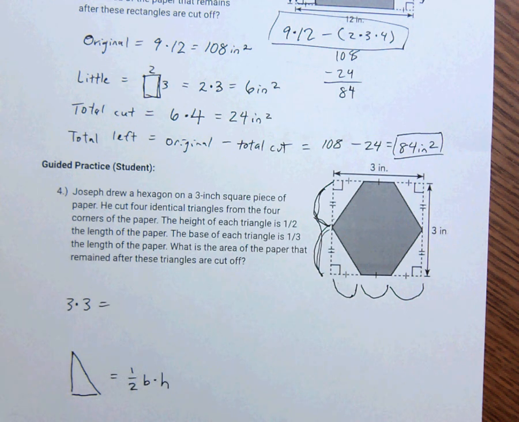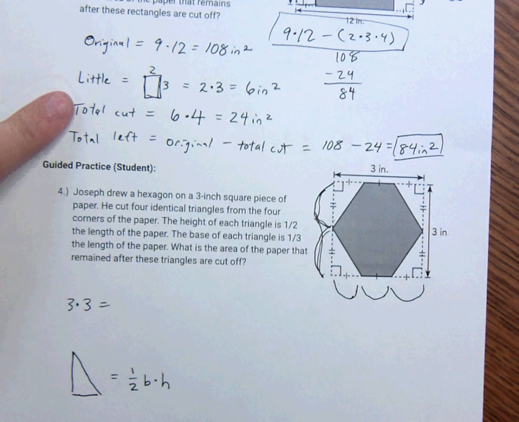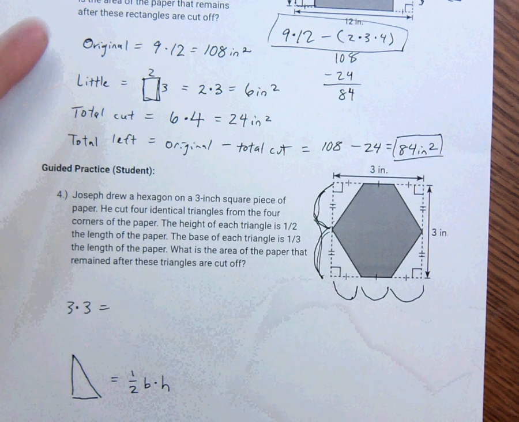I think you can wrestle with the rest and figure it out. Remember to cut the total that's cut out from the original.